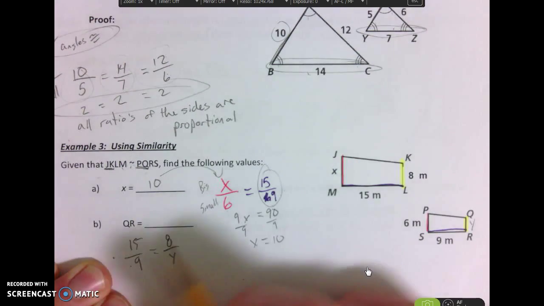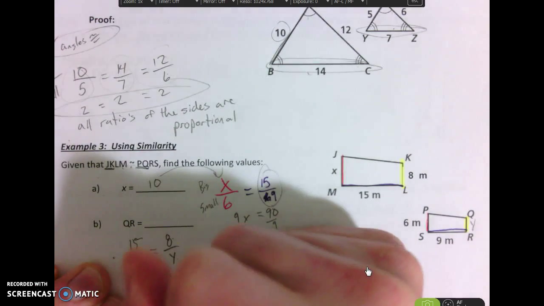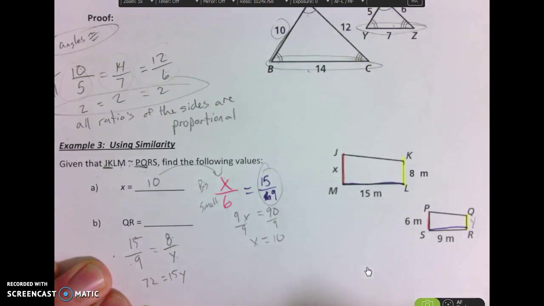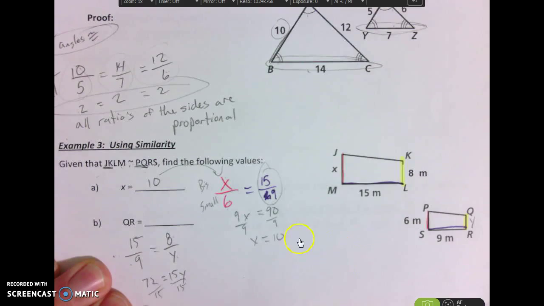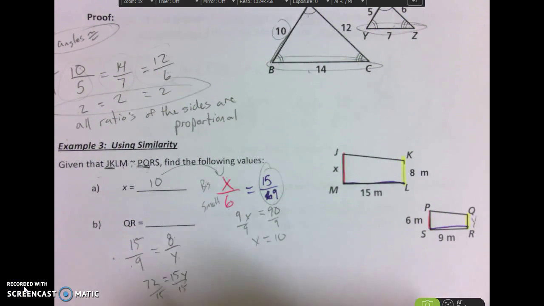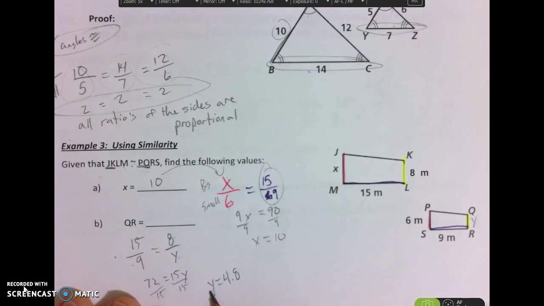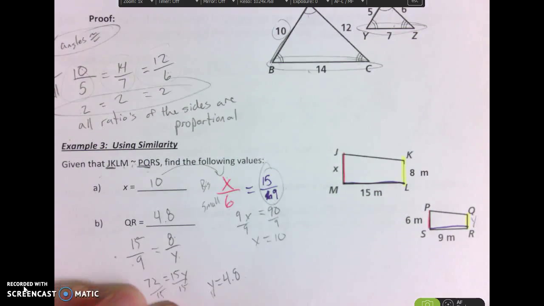All right, so 9 times 8 is 72, and 15 times Y is 15Y. Okay, and then we divide both sides by 15. And I get Y equals 4.8. Remember, that was the side length of QR, so QR is 4.8.